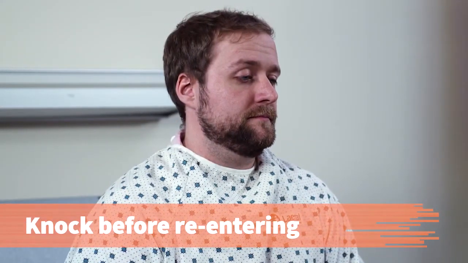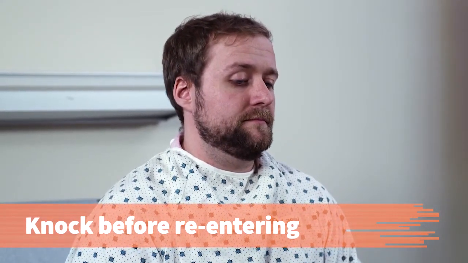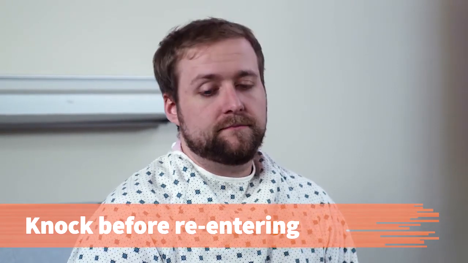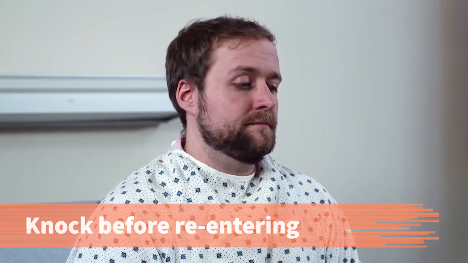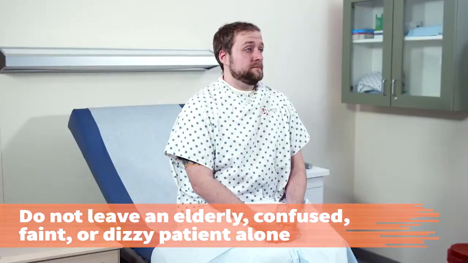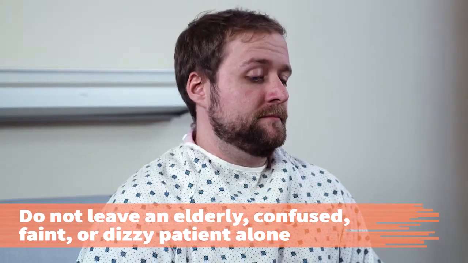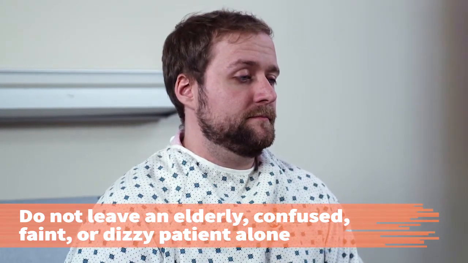Give the patient privacy while changing. Knock on the examination room door before re-entering to make sure the patient has completed undressing and gowning. If the patient is elderly, confused, or feeling faint or dizzy, do not leave him or her alone.